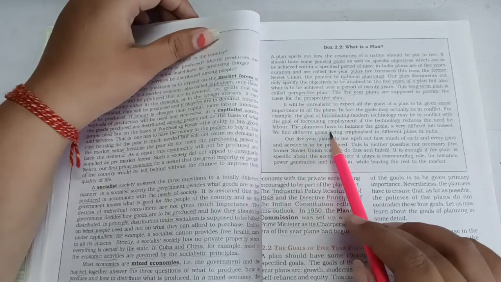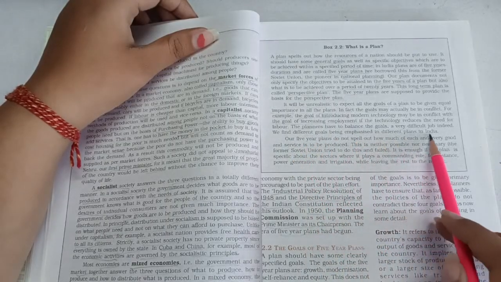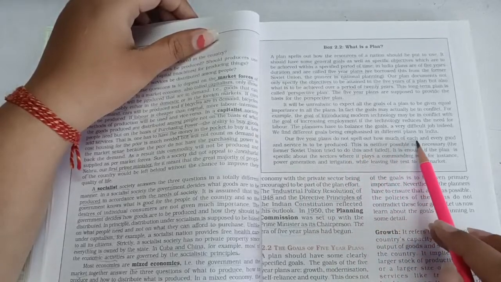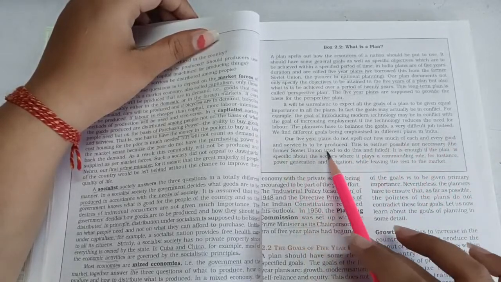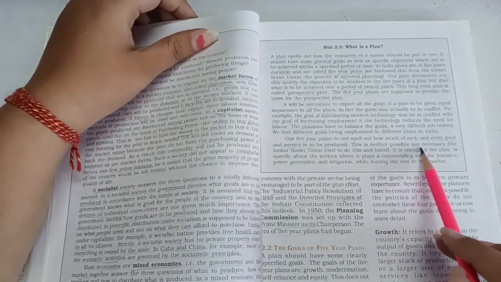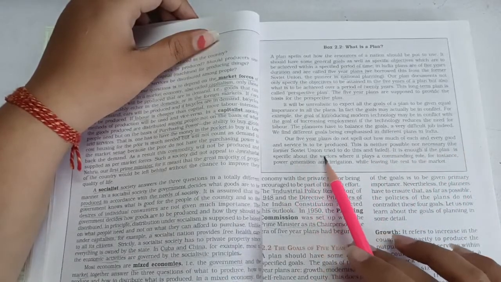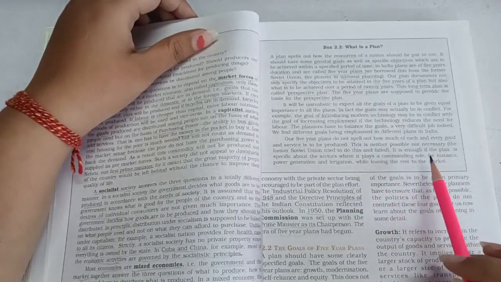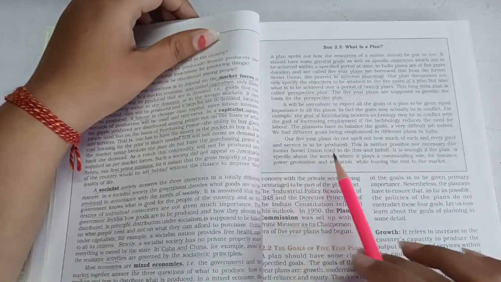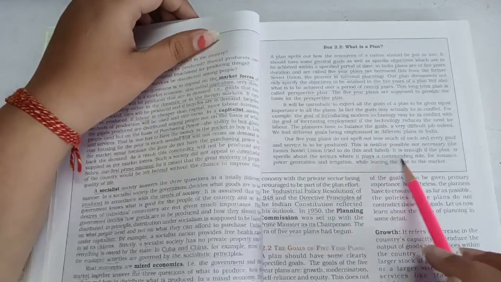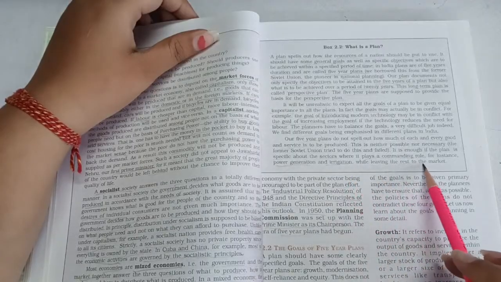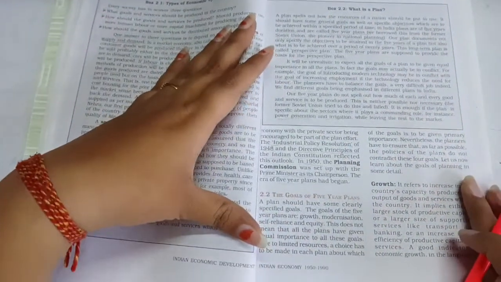We find different goals being emphasized in different plans in India. Our 5-year plans do not spell out how much of each and every good and service is to be produced. This is neither possible nor necessary. The former Soviet Union tried to do this and failed. It is enough if the plan is specific about the sectors where it plays a commanding role, for instance, power generation and irrigation, while leaving the rest to the market.